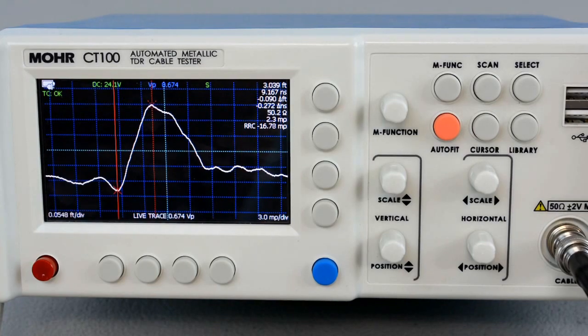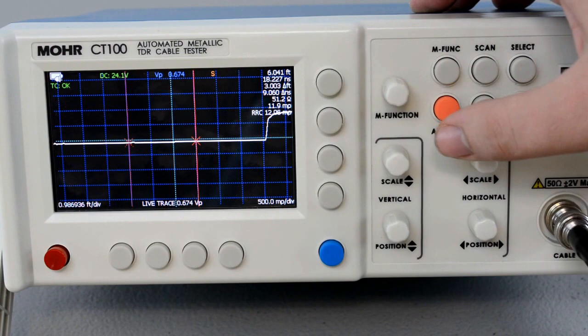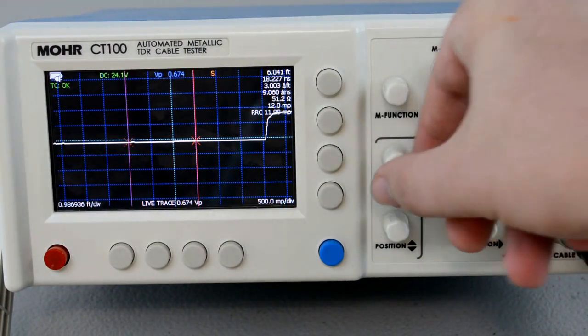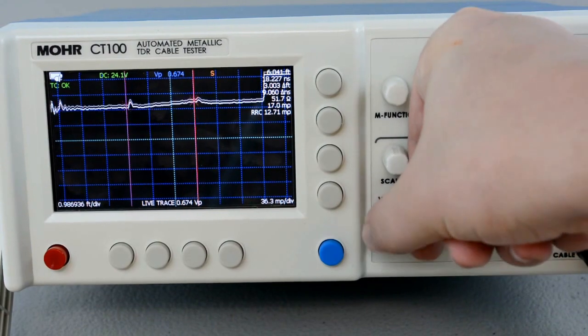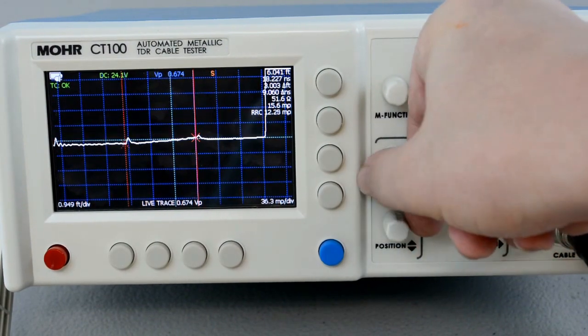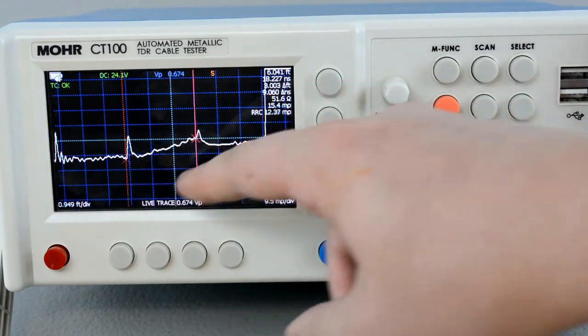You can also measure relative distance to fault with your cursors. Let me show you how. First, press the auto fit button again. And we're going to zoom in with vertical scale so we can see where the faults are. Now I want to see the distance between these two faults. There's one here and one here.